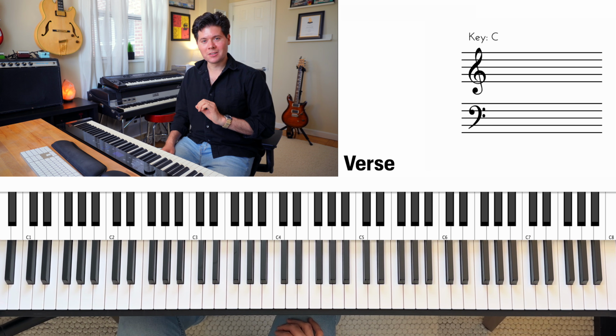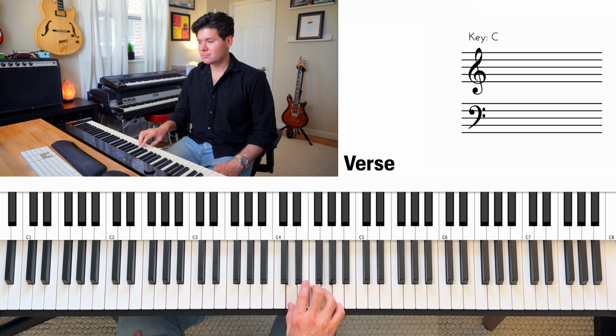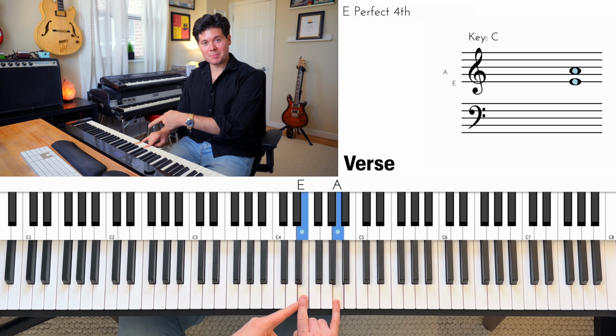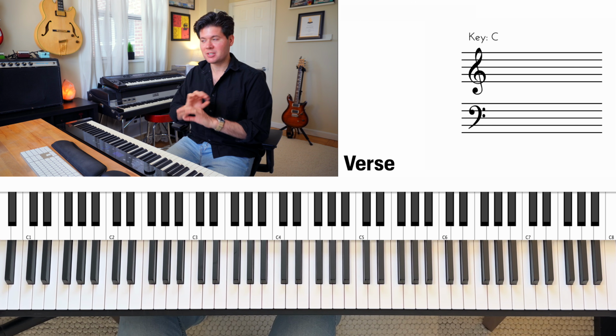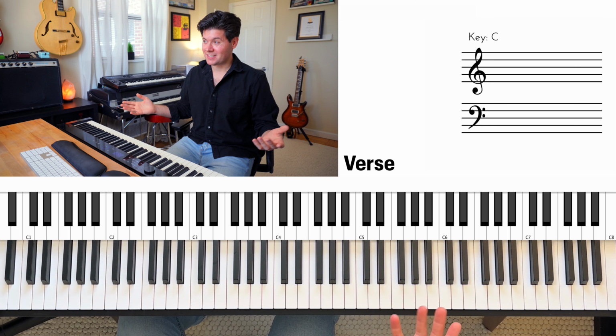So those are the little differences, tiny differences in fills, and of course, this chord being gone both times. That's it. Now, let's hear the chorus, which is going to be almost identical. Listen.